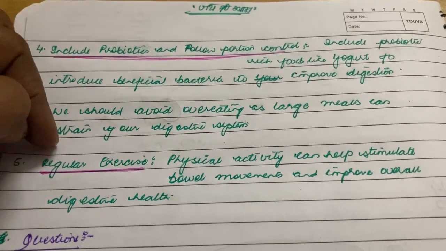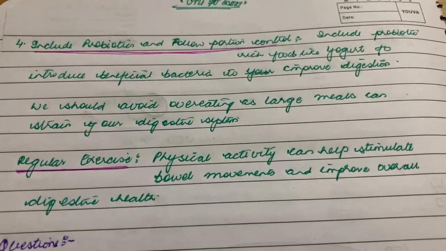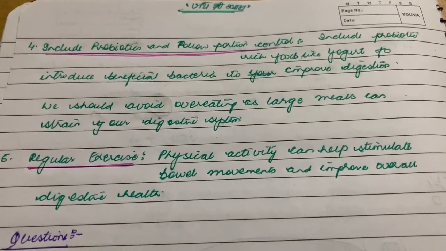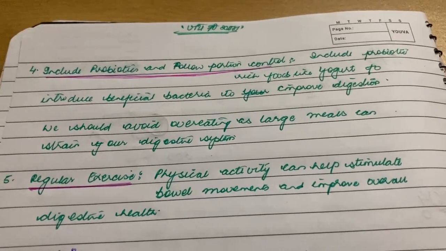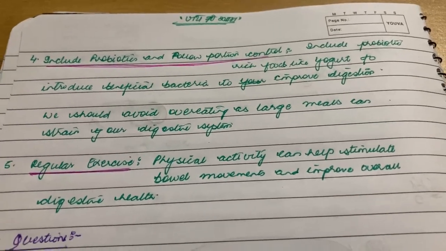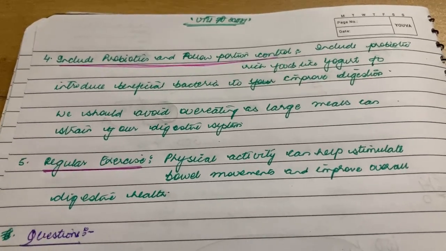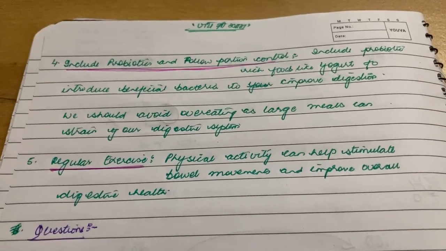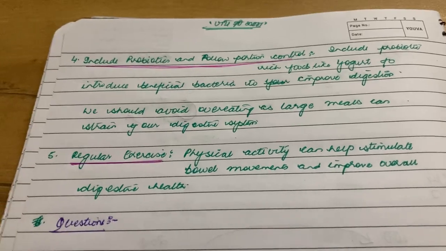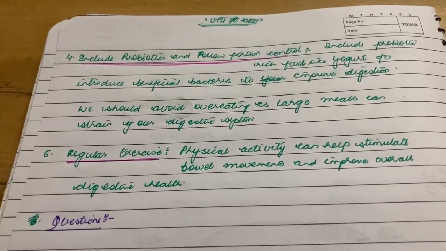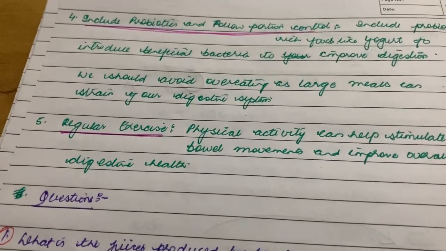Yes, so regular exercise and physical activity can help stimulate bowel movements and improve overall digestive health. So here are the few points that can help us in healthy digestion, my dear students. Then what else? So this is it for the digestive system part, my dear students.